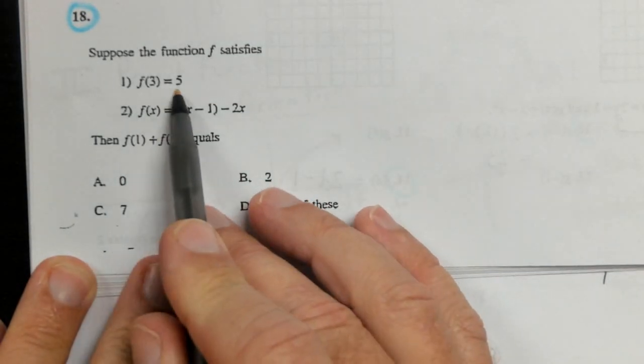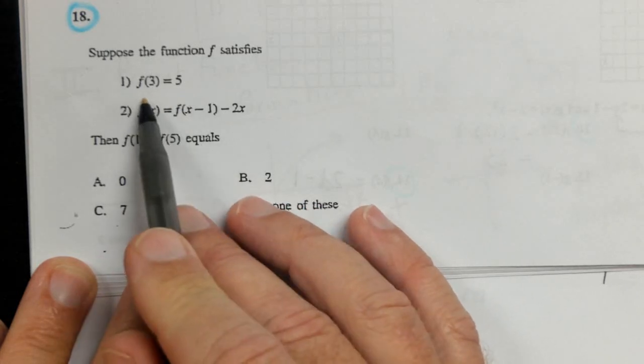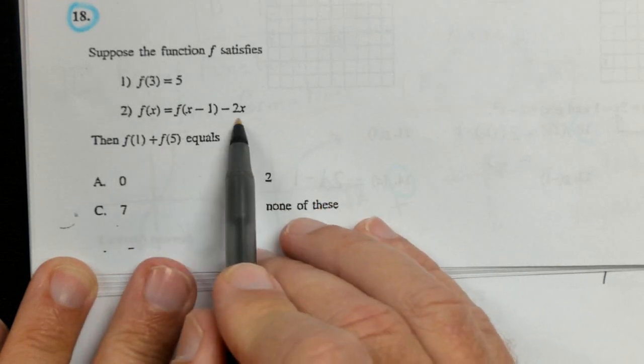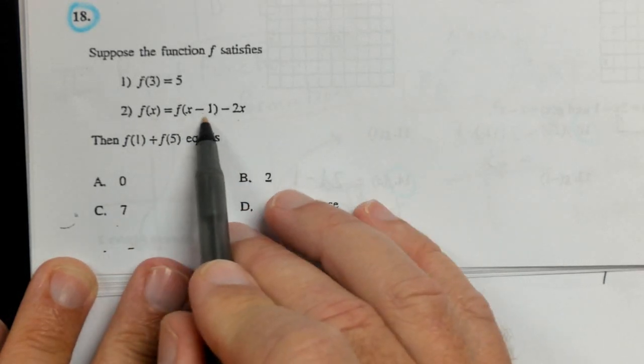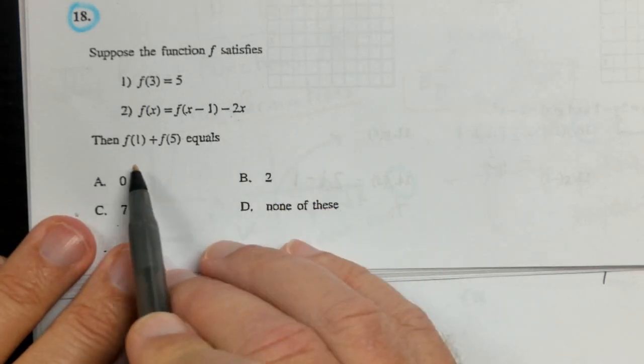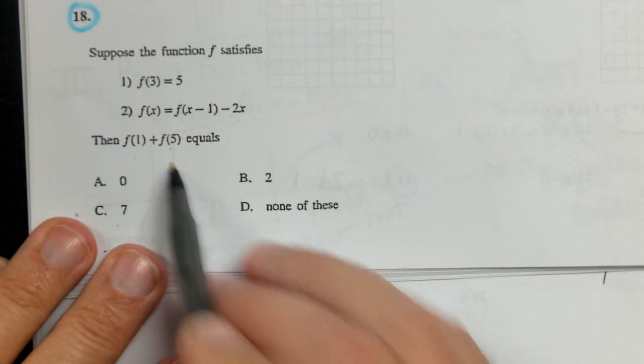Okay, f of 3 is 5. That really only helps me with 1 point: if x is 3, y is 5. For all the others, f of x is f of x minus 1 minus 2x. And we want to find f of 1 and f of 5 and add them together.